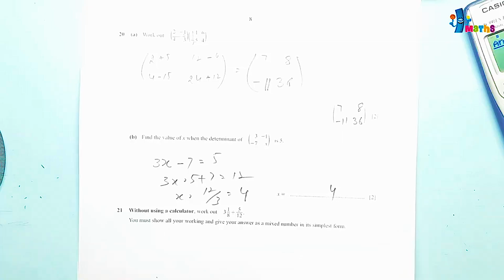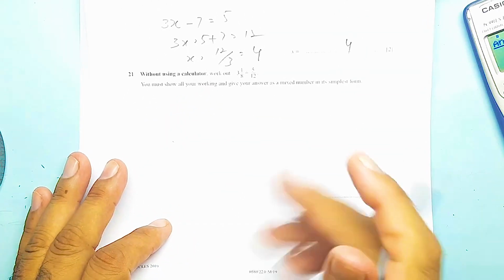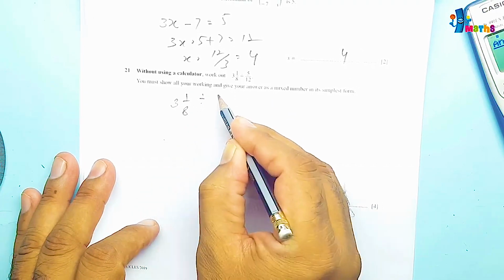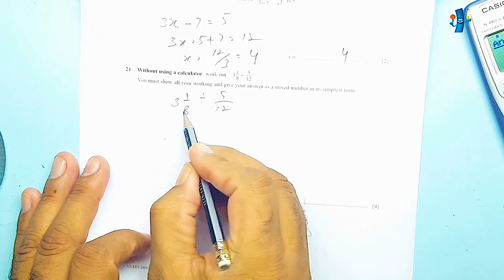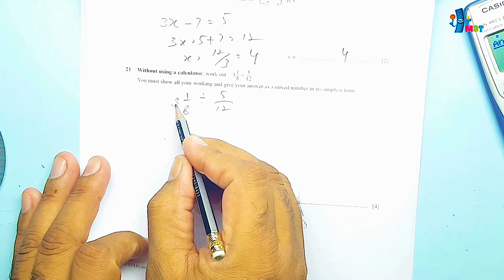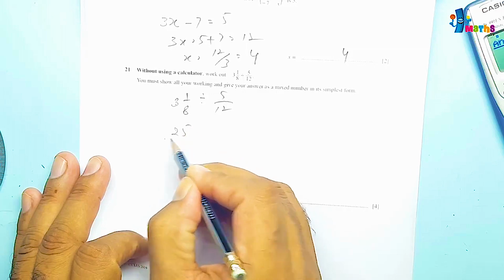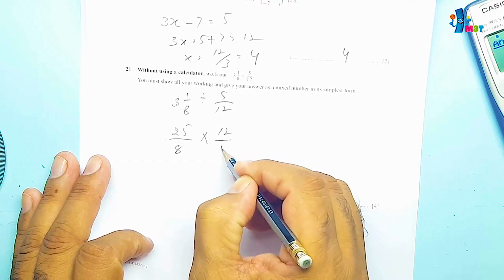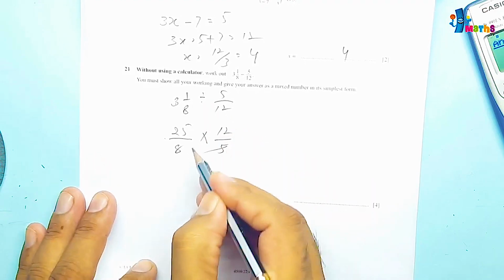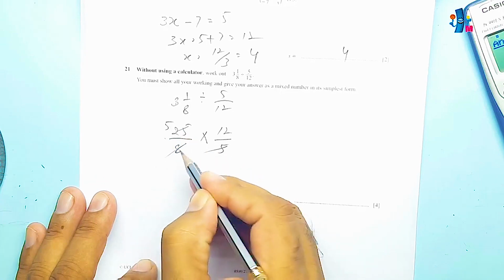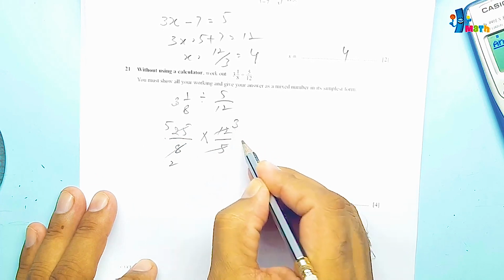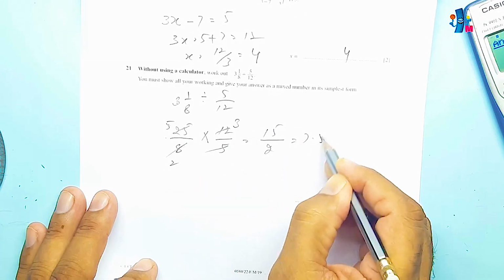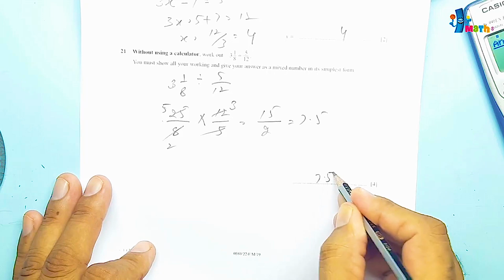Now question 21, without a calculator we have to simplify this. 3 whole 1 by 8 divided by 5 whole 12. So this will be 8 multiplied by 3 will be 24, 24 plus 1, 25. 25 by 8, and we can take the reciprocal of this one because we have changed division into multiplication. So this will be 5, and this one 4 2s are 8, 4 3s are 12, 5 3s are 15 over 2. So this will be 7.5. So our answer will be 7.5.